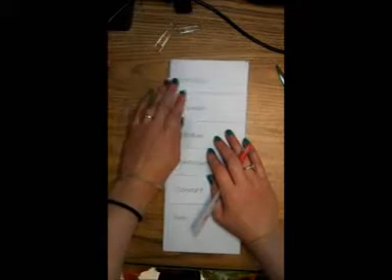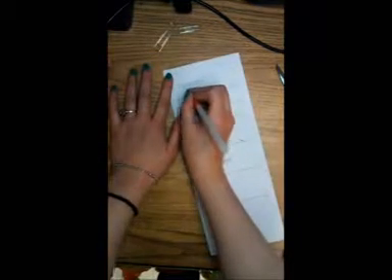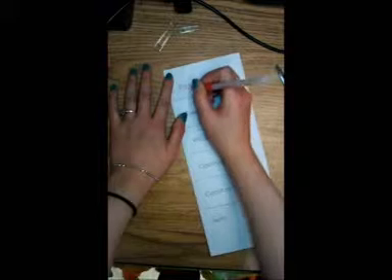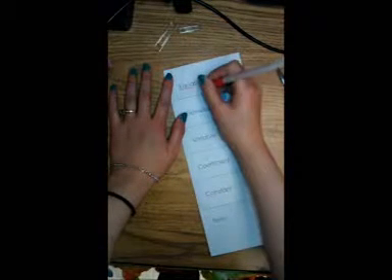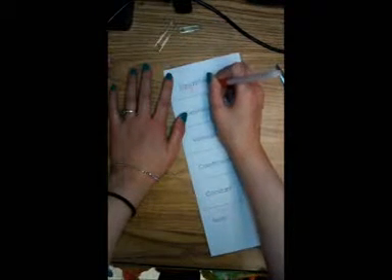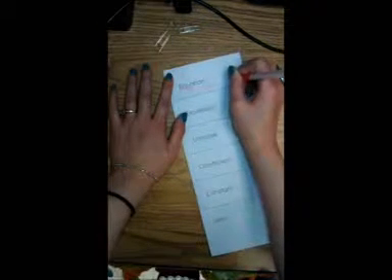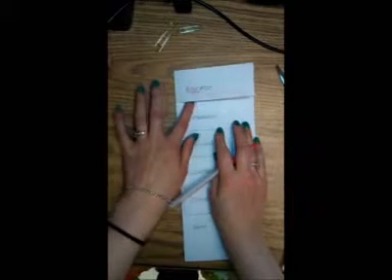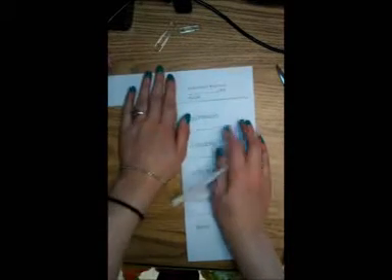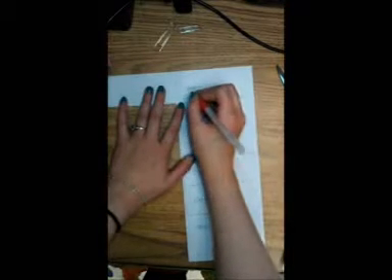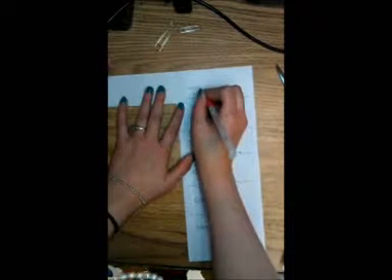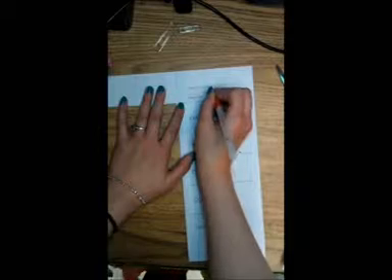Okay, so first one we're going to do is equation. Keyword is equa, right? So that shows you that it has a what? Has an equal sign in it, right? Okay, so equation has an equal sign. An equation is a statement that two expressions are equal. And here's an example of it.